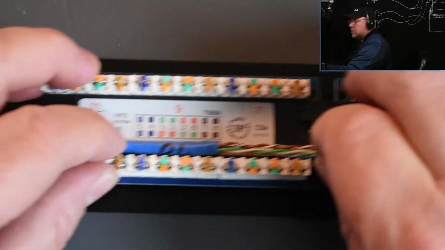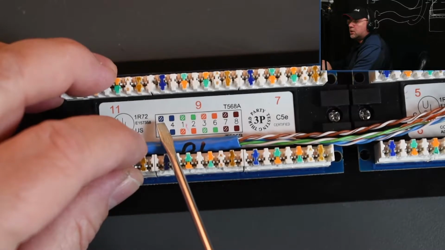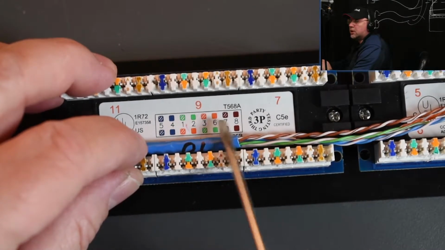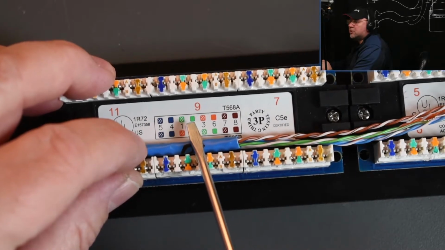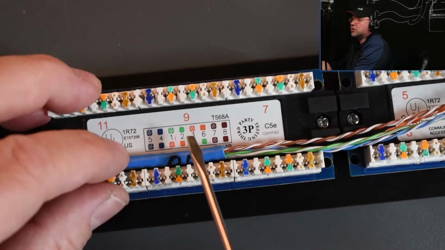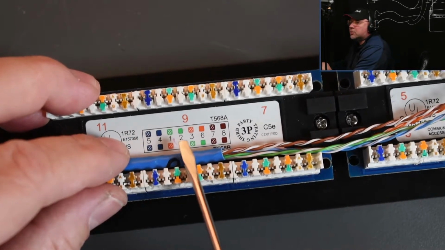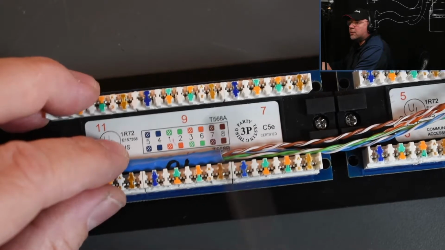And the termination, again, we're going to check the termination here. The stripes, all the stripes are on the left and all the solids are on the right. We've got to confirm that because sometimes, depending on who makes this patch panel or the jack, they switch things around. It's not constant all the way through. So confirm everything and double check.